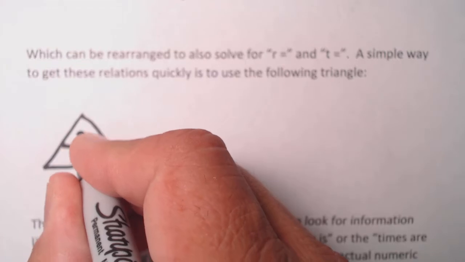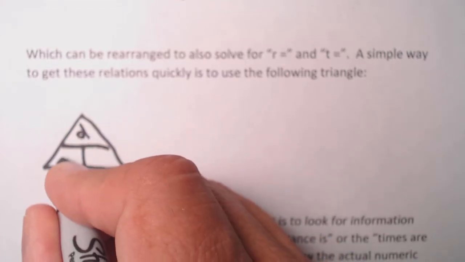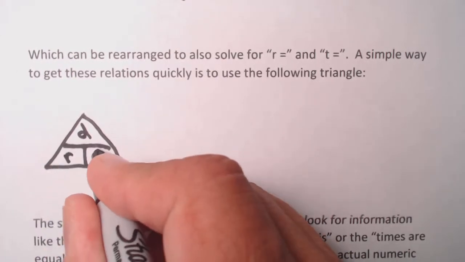Here we go. Okay, here's the triangle. And we put a T inside the triangle to divide it up into 3 parts. So here's our triangle with the 3 parts. Okay, the basic equation, D equals RT, we write in. Here's the D, and then the rest of it, R and T, we put down next to each other.